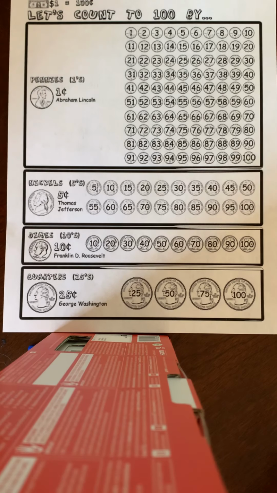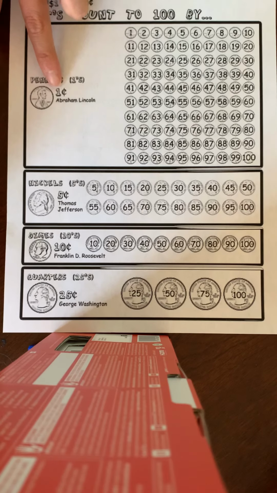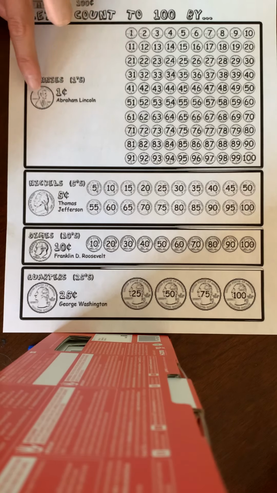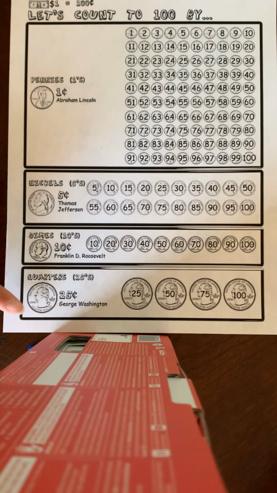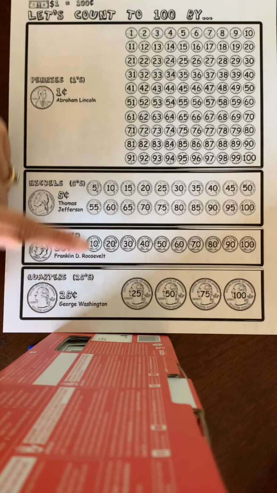The other reason why I like this for when you're first starting counting coins, especially with like coins, is that it gives you a little background on what the coin is worth and who's on each coin. So here it tells you that you're going to count by ones. It tells you that it's worth one, there's your cent sign. And it tells you that Abraham Lincoln is on the penny. And if you look down here underneath the nickel, dime, and quarter, it tells you all the same thing. So that's why I like this resource, especially when you're first starting out counting.